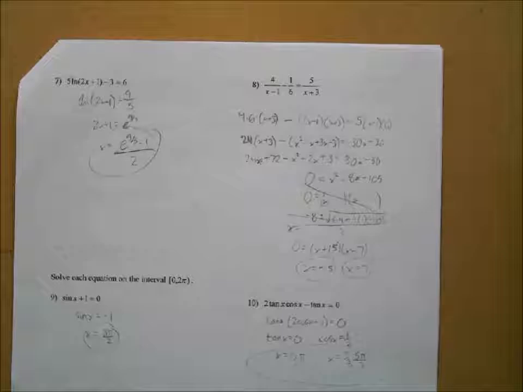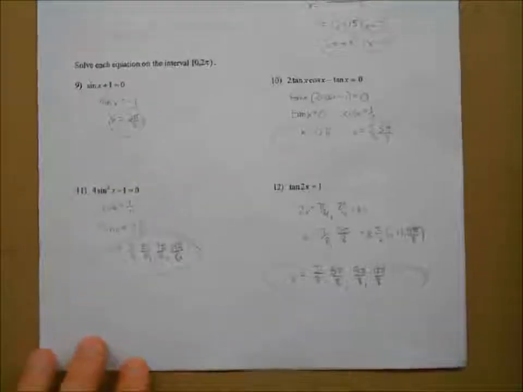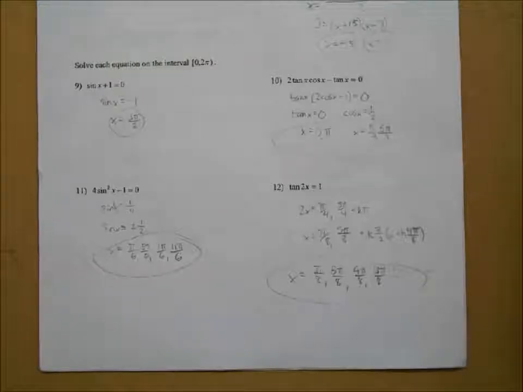And then trig equations. All right. 9, 10, 11. Well, 9 is pretty straightforward. You just have to isolate the sine.